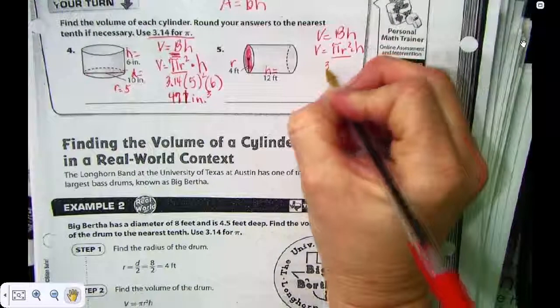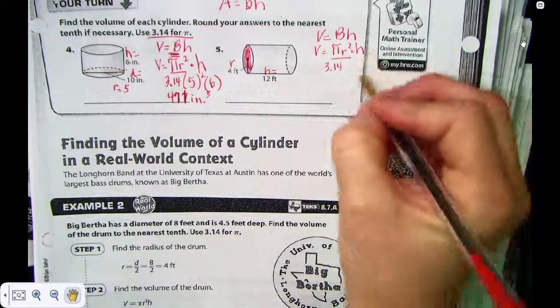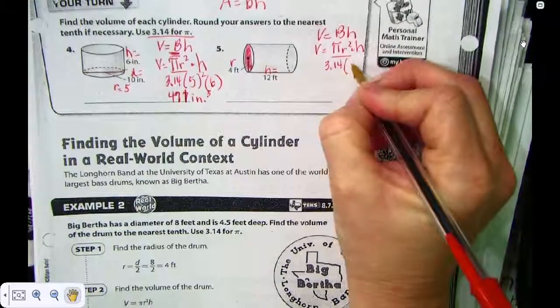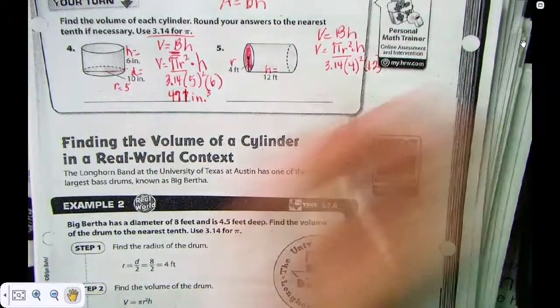So we're going to multiply 3.14 times 4 squared times 12.